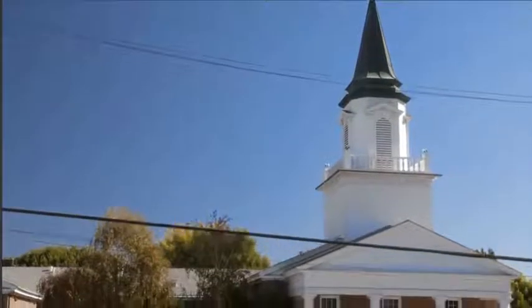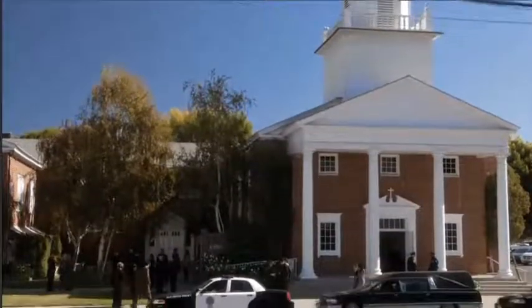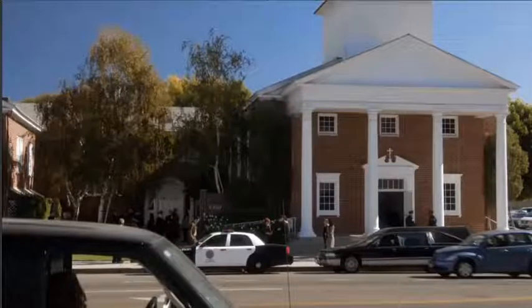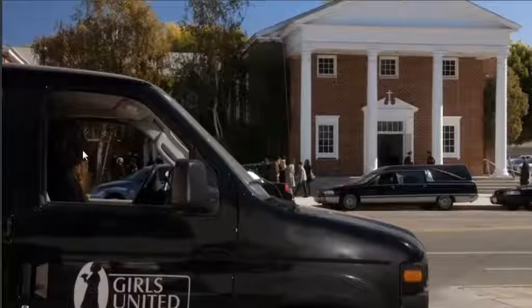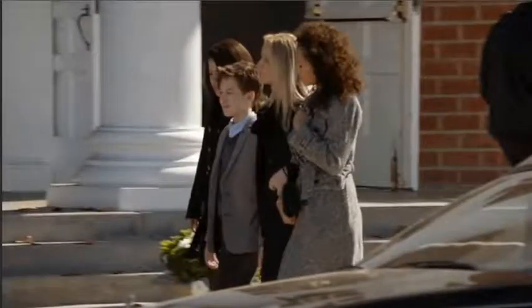Okay, so the scene starts with an establishing shot. It's a simple tilt moving downwards to show the church, and we can see the Fosters in the middle of frame here, walking past the front doors of the church. And if we continue this, we come down and we see a Girls United truck in the foreground, and this is the home where Callie's staying, so this is obviously Callie in the truck. And then we move into a simple dialogue scene between Callie and the worker at the home.